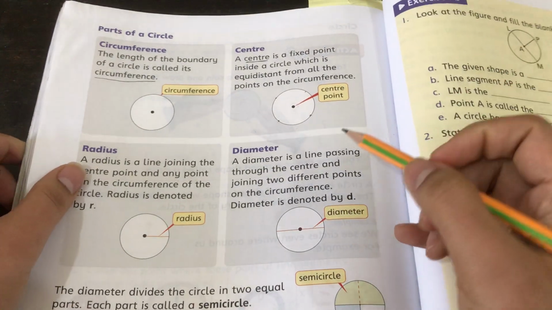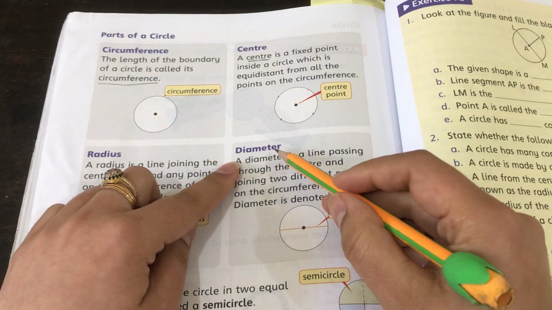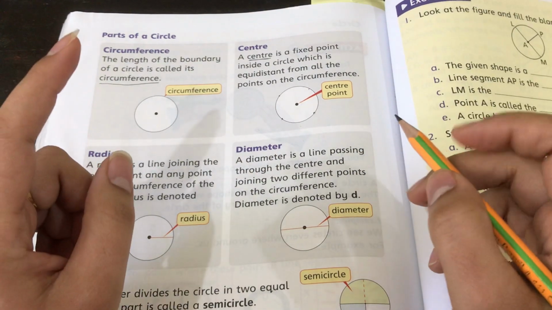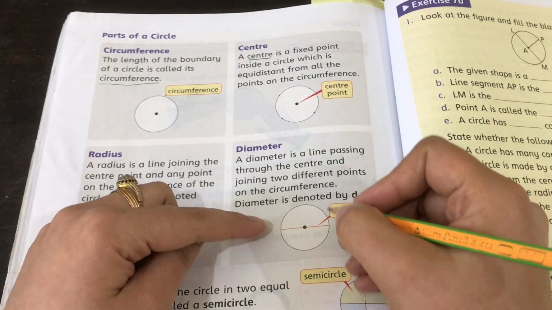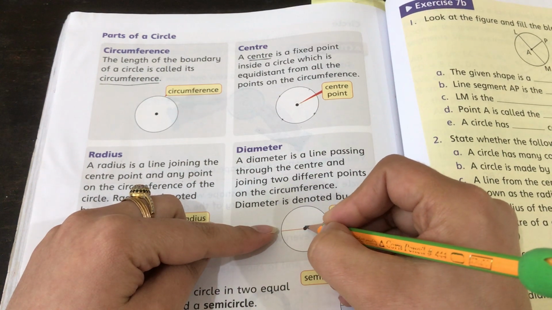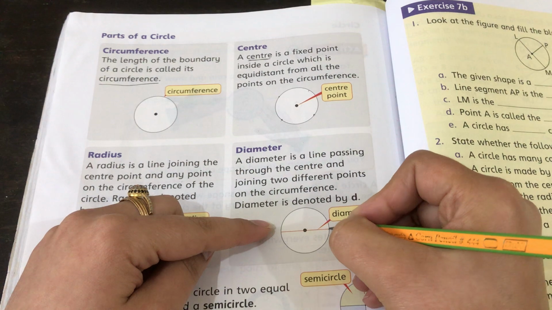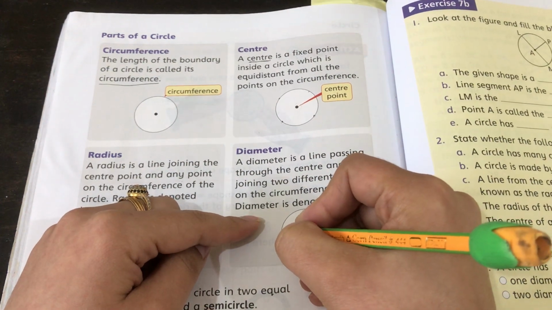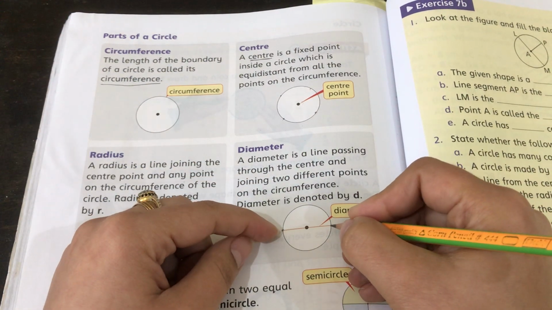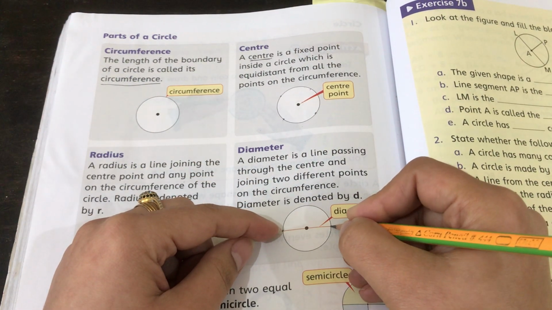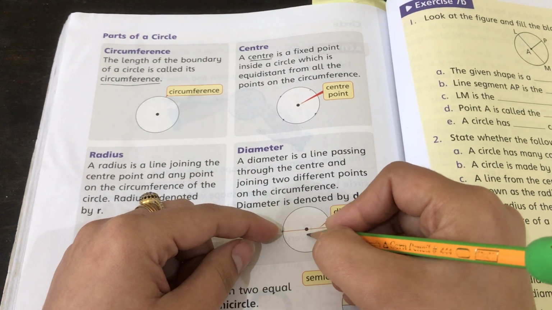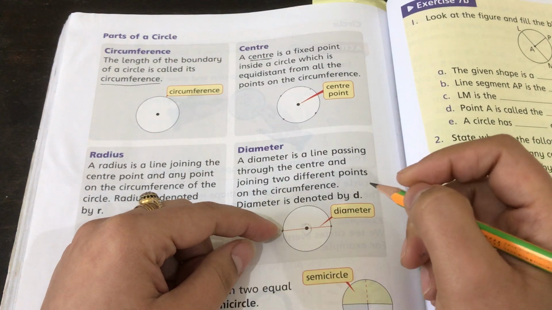The next part of a circle is called diameter. Diameter is a straight line that will pass through the center, and it will join any 2 points on the circumference, right? You will join any 2 points of the circumference, but you have to pass this line segment from the center of the circle.